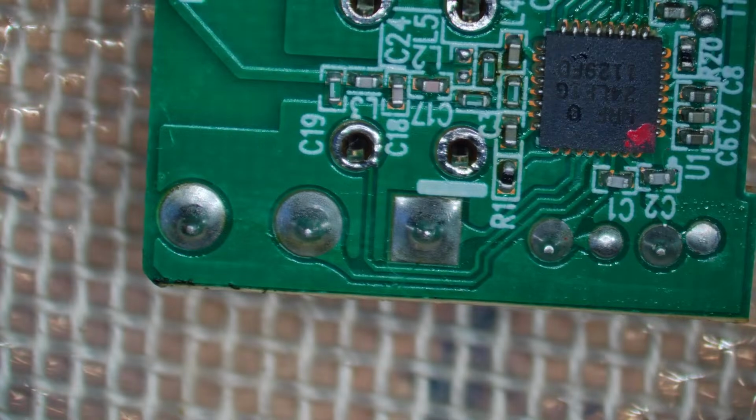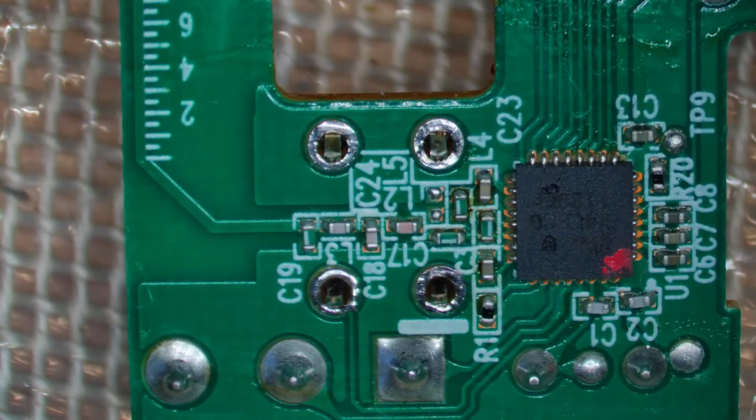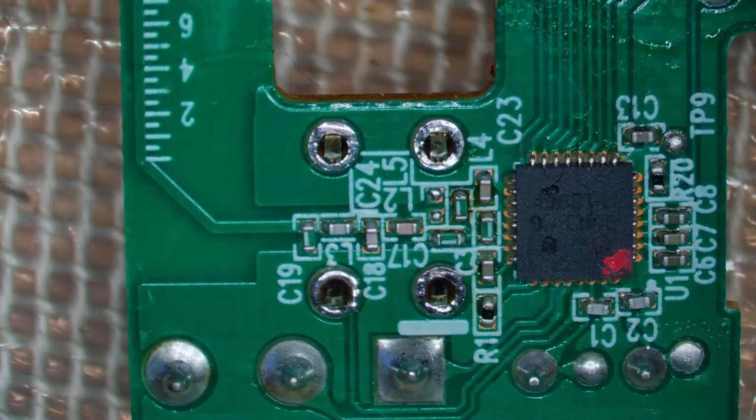That's looking pretty healthy. Solder them up. I'll have to use the fat solder for this.